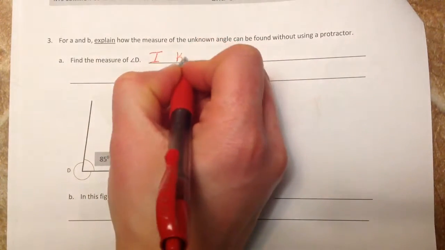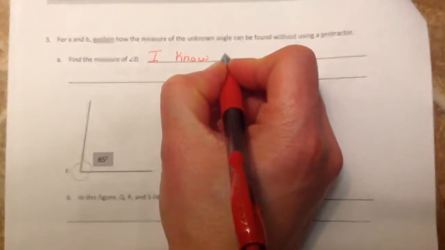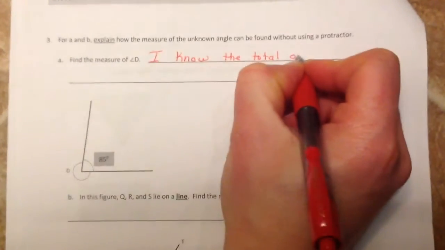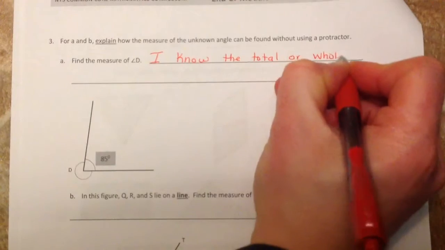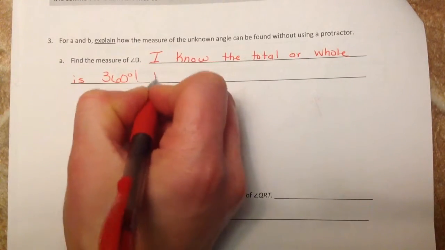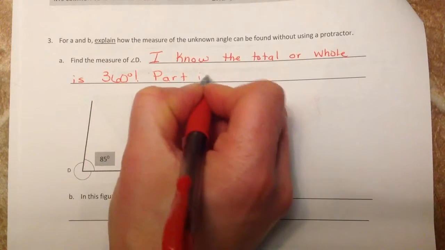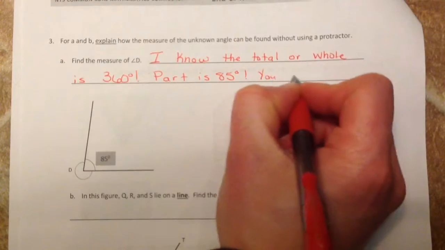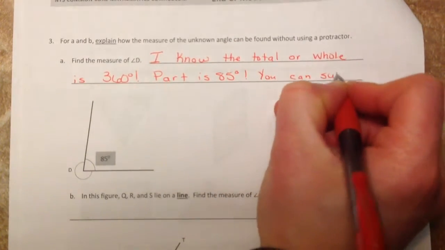All right, you would say, I know the total or whole is 360 degrees. Part is 85 degrees. You got it, subtract.